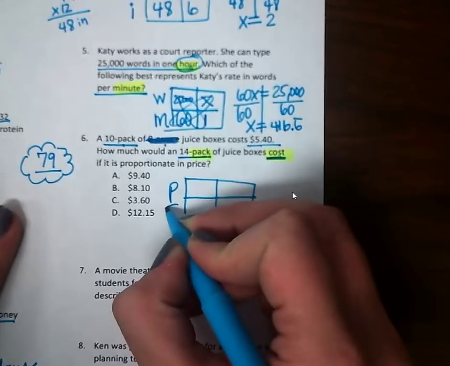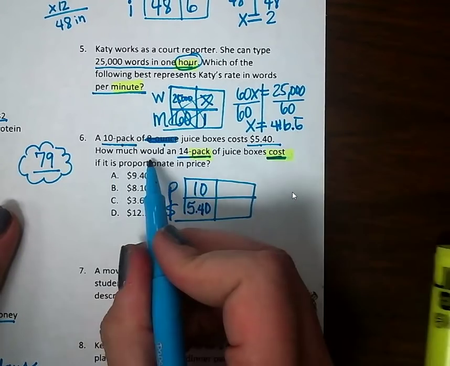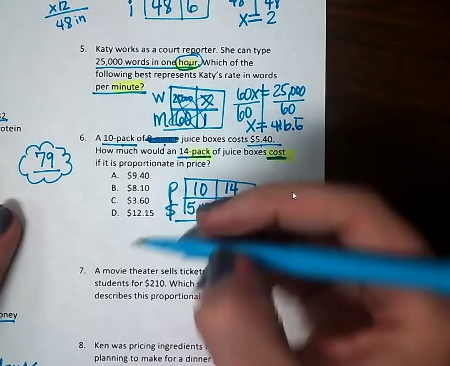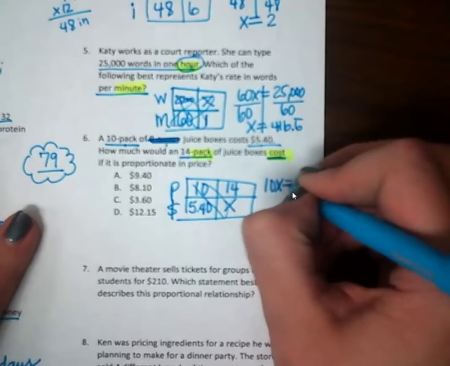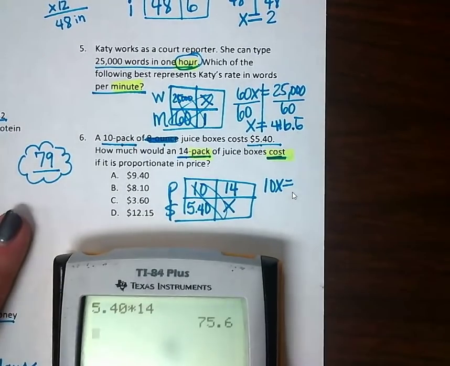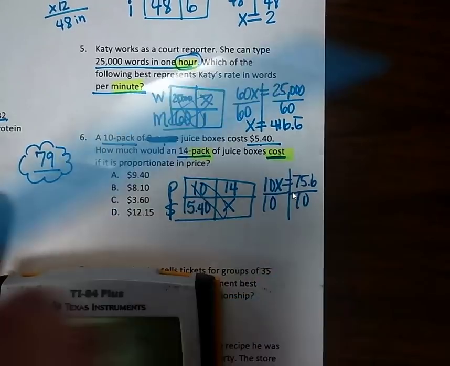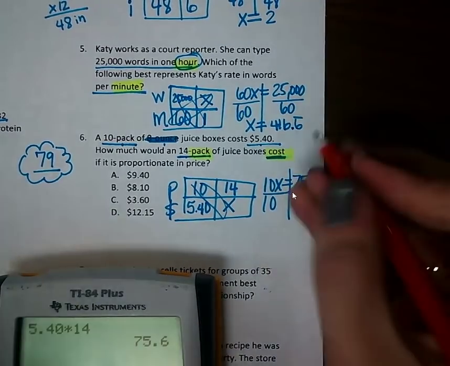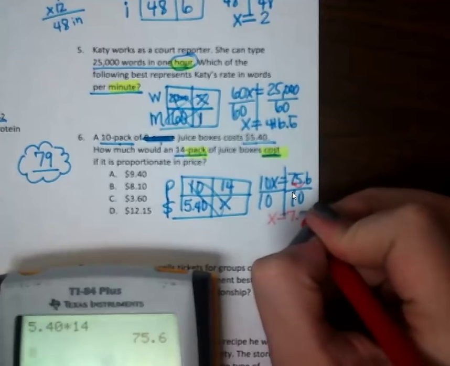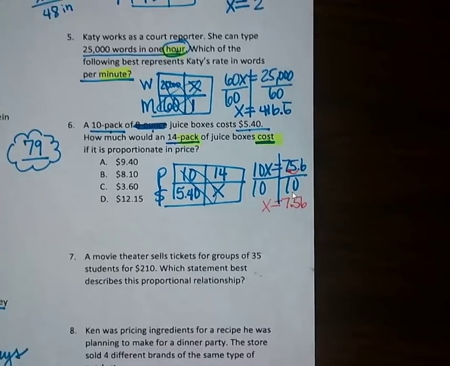So we got packs and dollars. So a 10-pack costs $5.40. How much would a 14-pack cost, right? So 10 times x is 10x. 540 times 14 is 7560. And remember our trick when we divide by 10, all we have to do is move our decimal 1 space to the left. So this is going to be x equals $7.56. $7.56.